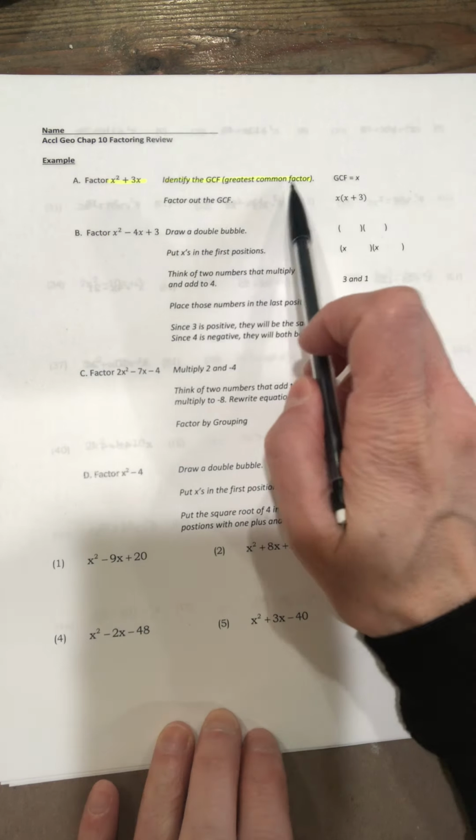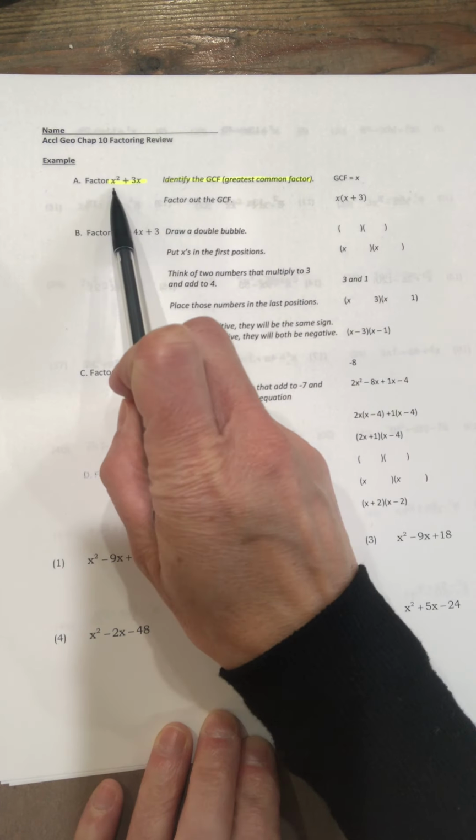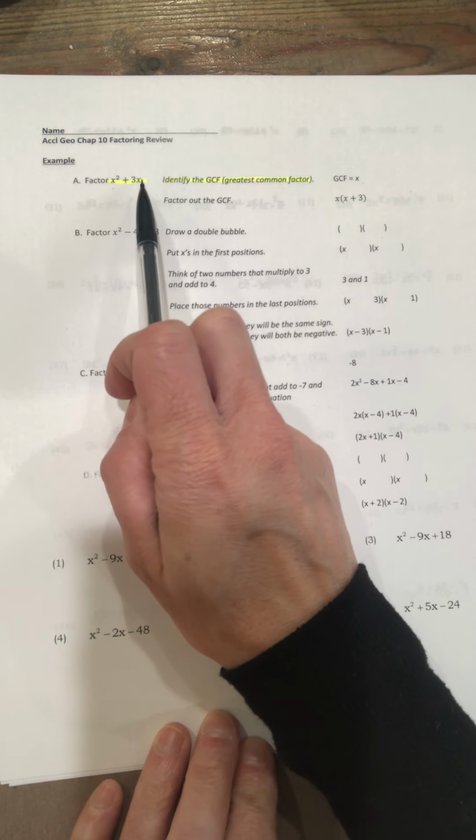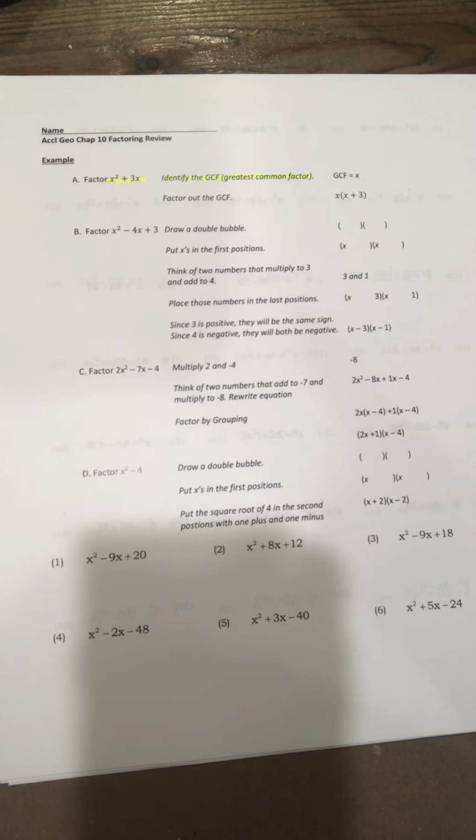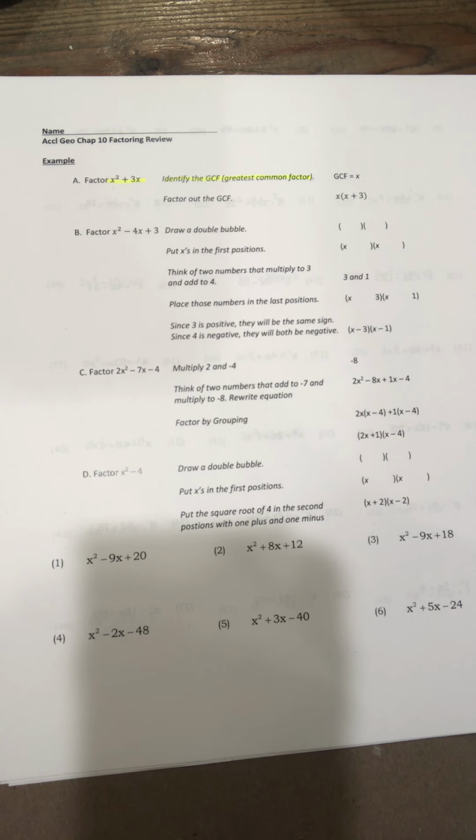Now, in an example like this, the GCF is x, because x squared and 3x share that value. Now, what I want to emphasize is that when we factor, it is the opposite of distributing something. So when we distribute, we multiply. Therefore, if we're doing the opposite, when we're pulling out a common factor, we are going to be dividing every term by that factor.